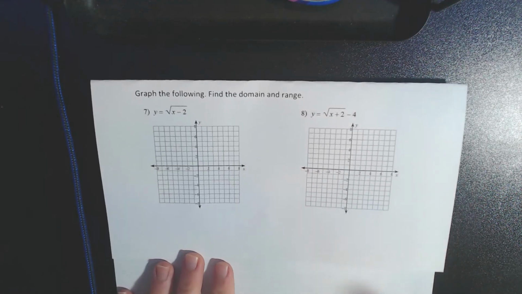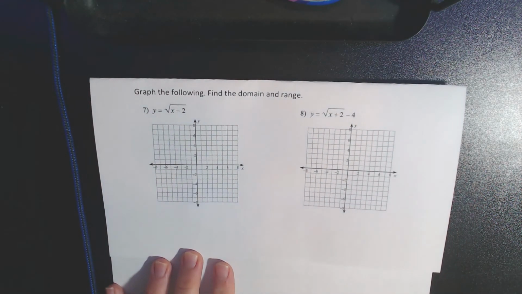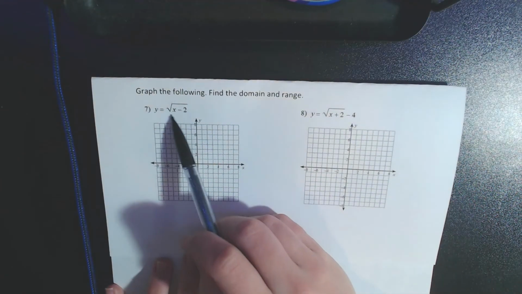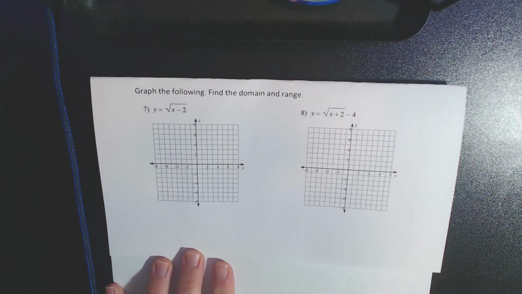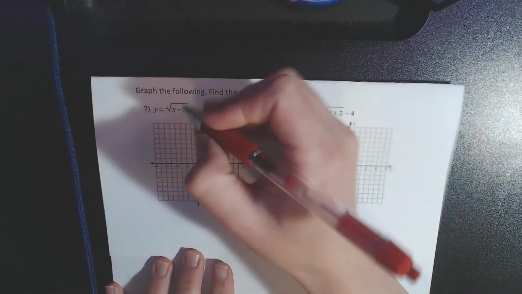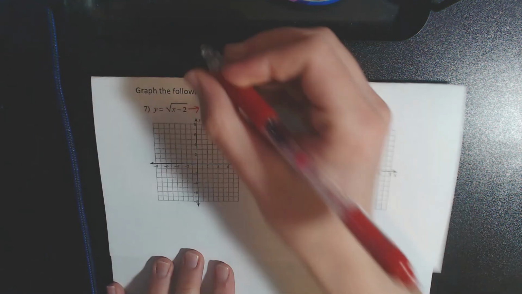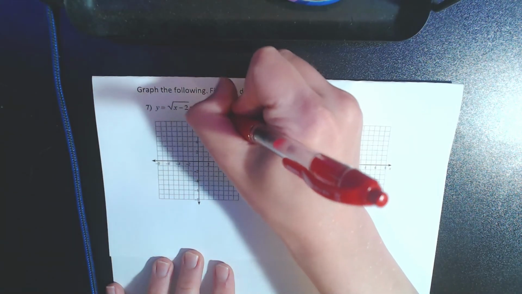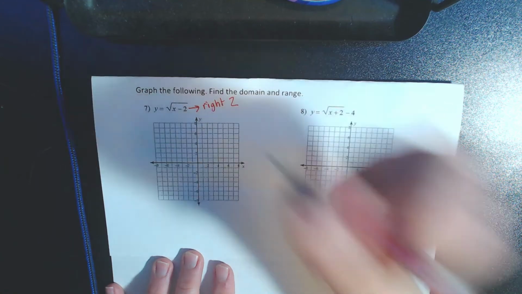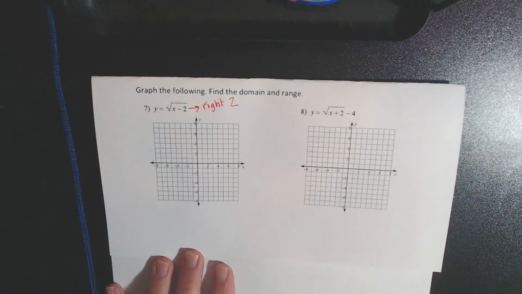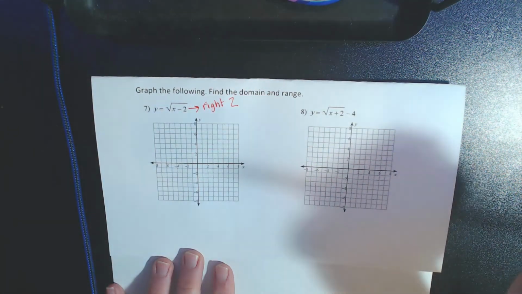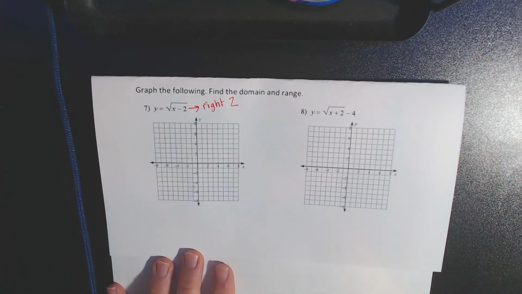Okay, let's look at this, sorry, not absolute value. Let's look at the square root of x minus 2. Okay, so again, how are we going to graph this? When you do the -2 inside there with the x, that's moving us left or right. It does the opposite, so we go right 2. Notice there's no other number on the outside here, so we don't go up or down at all.